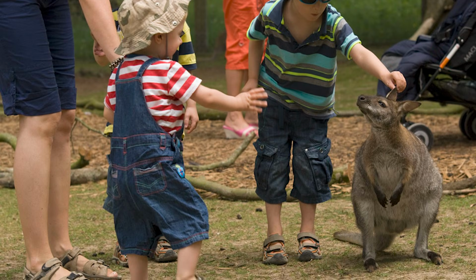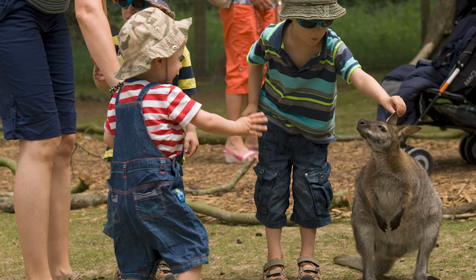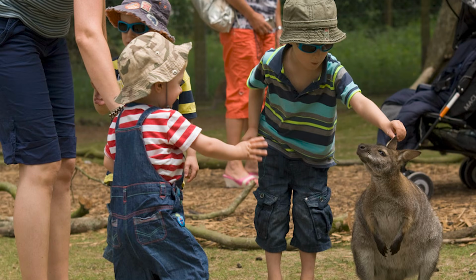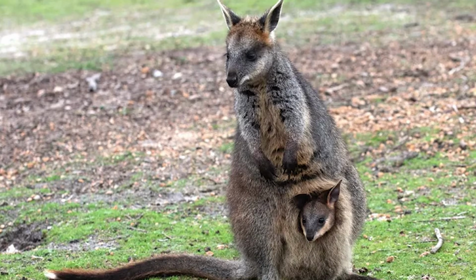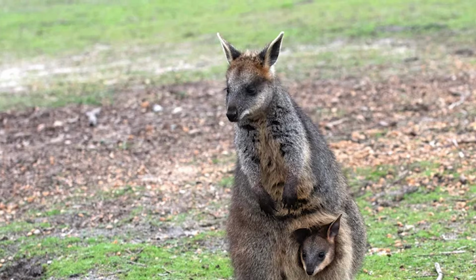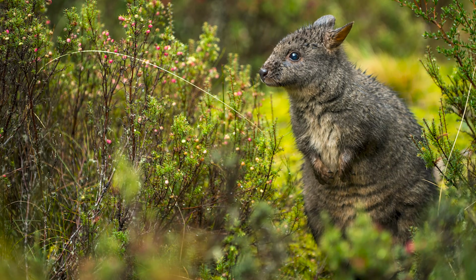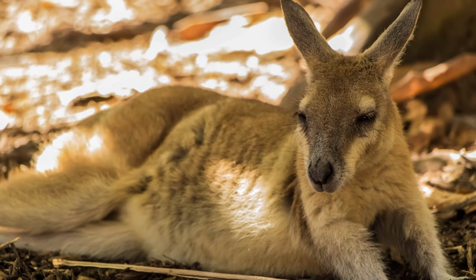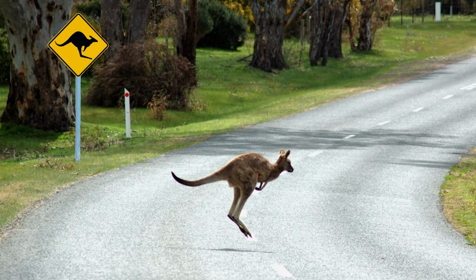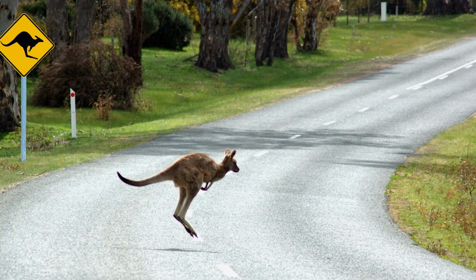Unlike kangaroos, wallabies have suffered greatly at the hands of humans, particularly through habitat destruction. Several species have gone extinct in the few hundred years following the arrival of European settlers. Overhunting and new predatory animals like dogs, cats, and foxes have done a real number on these little guys. Road accidents also claim at least a dozen wallabies each year.